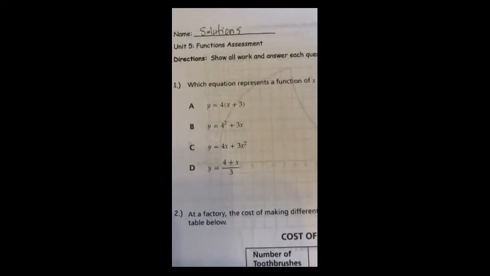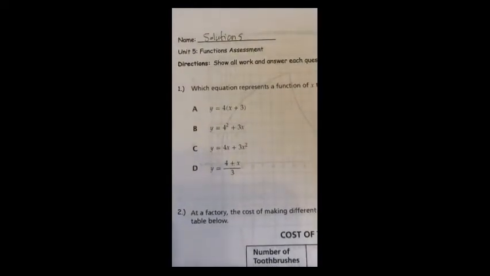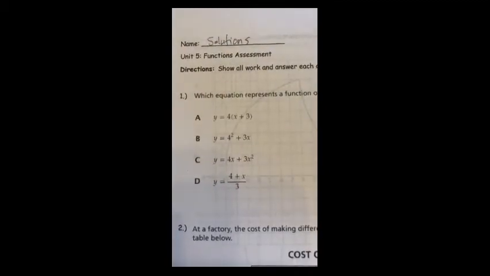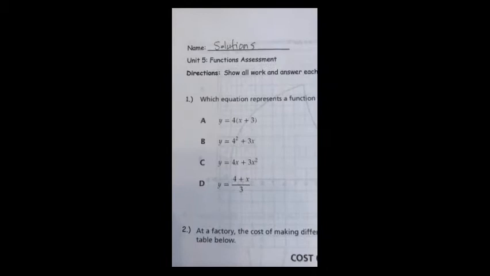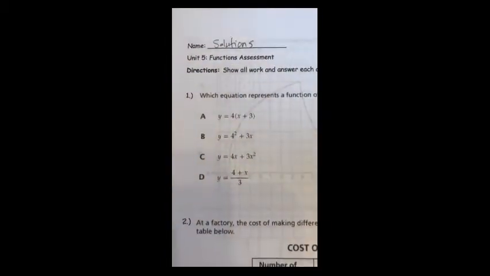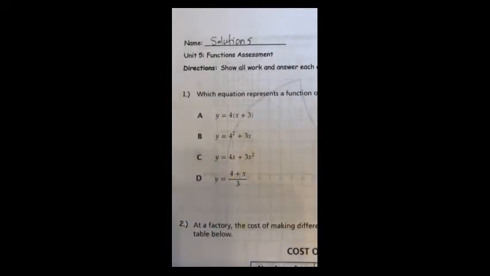We're going to go over math test corrections. This is the Unit 5 functions assessment. We're going to go through each problem, every single one. You can correct the ones that you need to correct, or you can do the whole test over again. I'm going to go through problem by problem.